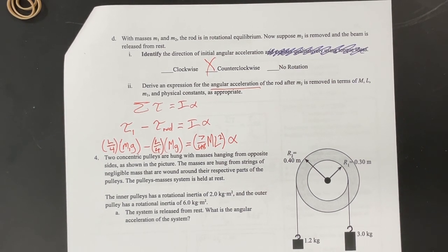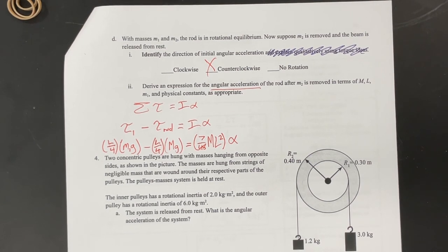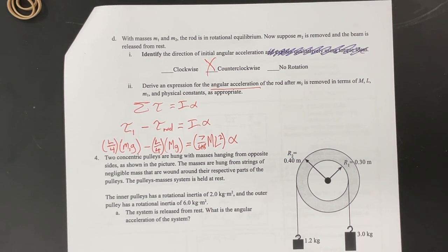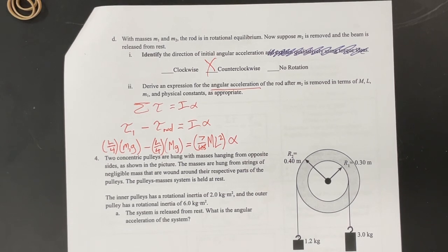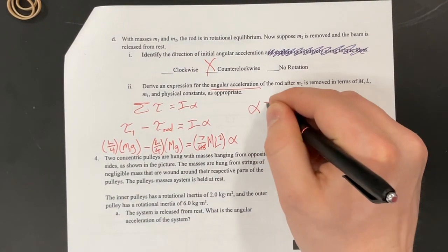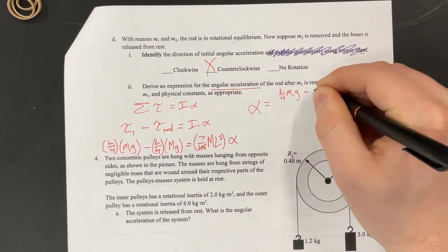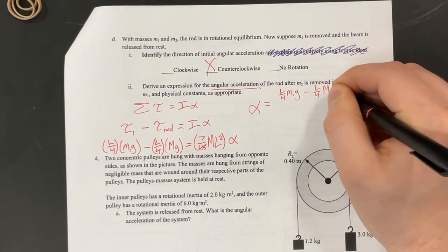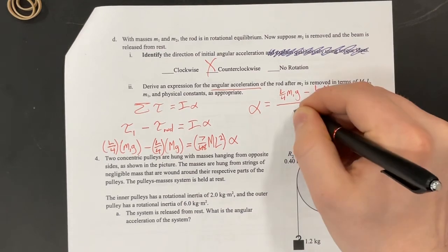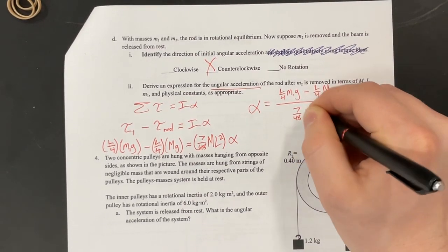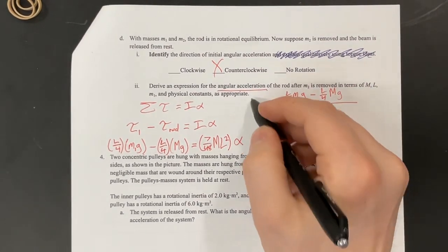If you're looking closely at this question, this is the last part of the question. So do we need to simplify? Well, we've got to solve for alpha, but once we do that, we don't have to simplify at all. So I'm just going to do it as easily as we can. L over 4 M1G minus L over 4 mg all over 7/48 ml squared. Done.